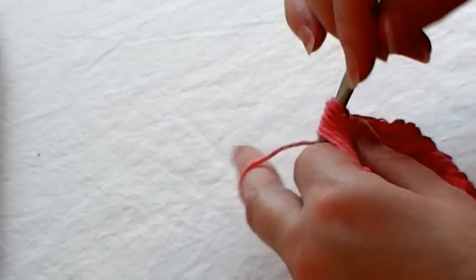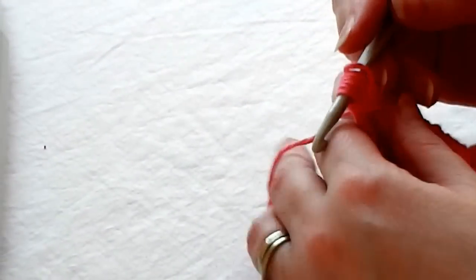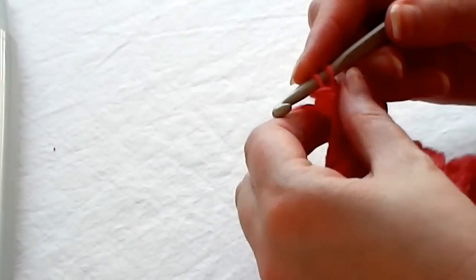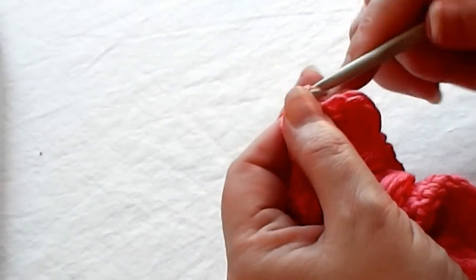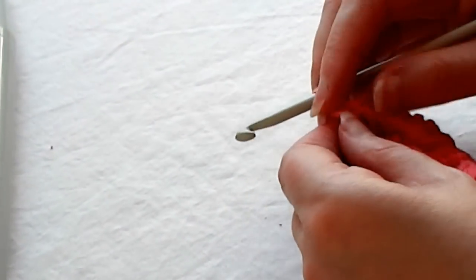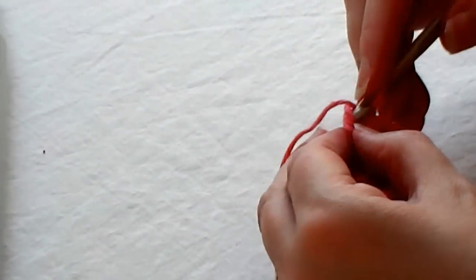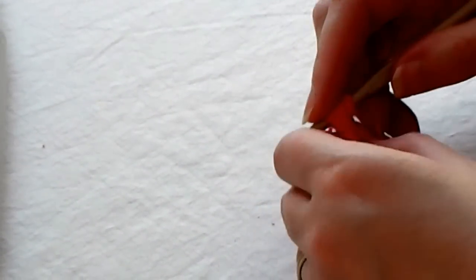Again, twisting to the right, pulling a yarn through, making our single crochet. You'll see I've let go of that stitch now. There you go, I've got it again. It's always a good idea not to let go because you lose your twist.